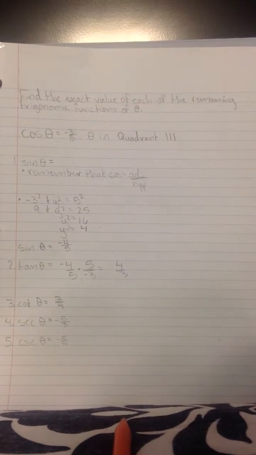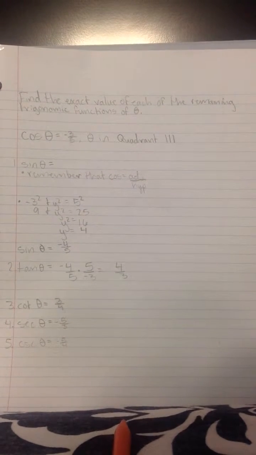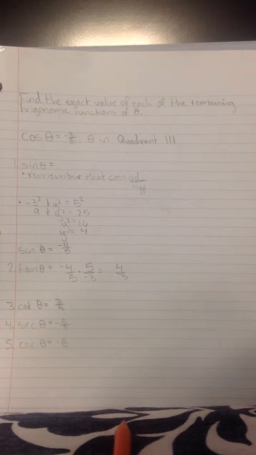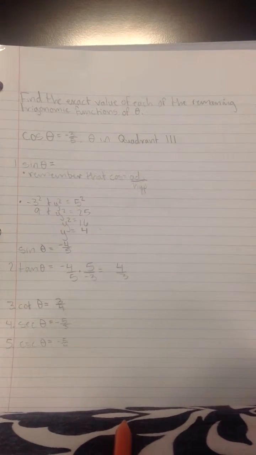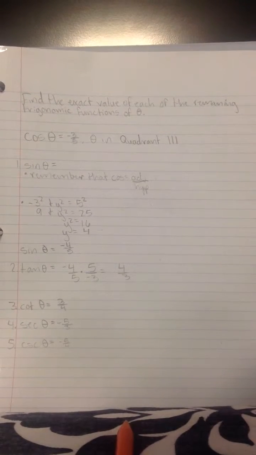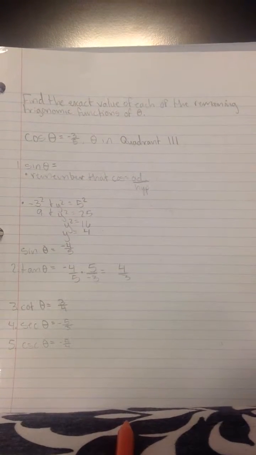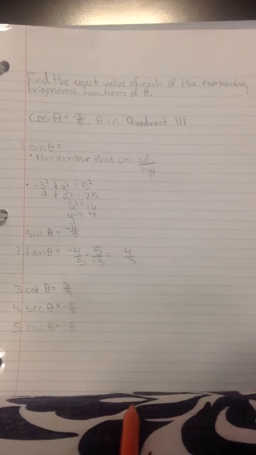Hello, my name is Emily Duncan, and today we will be finding the exact value of each of the remaining trigonometric functions of theta when the cosine of theta is -3/5 and theta is located in quadrant 3. First, let's find the sine of theta.